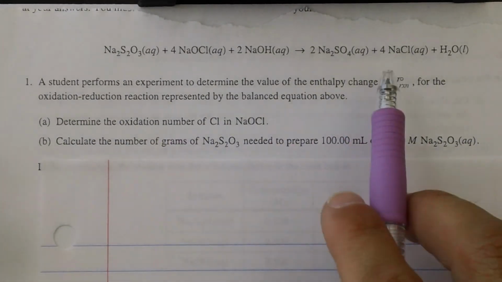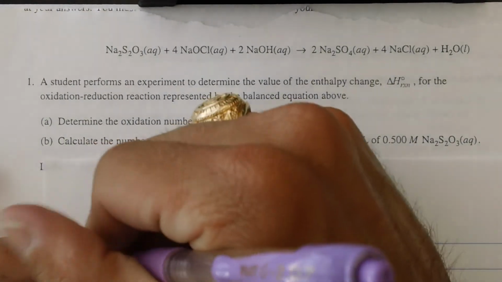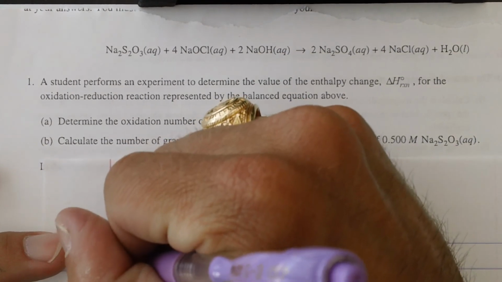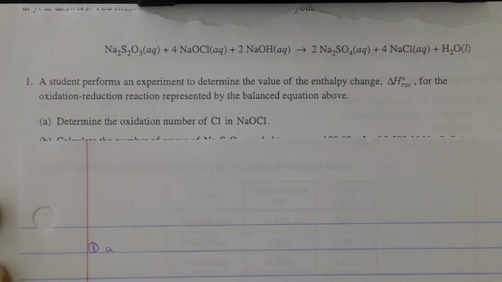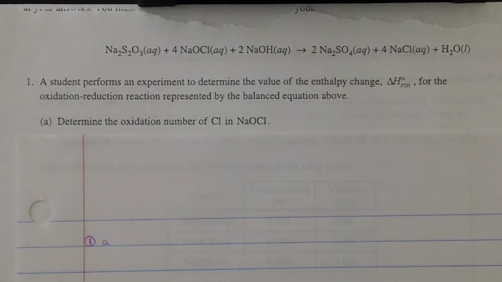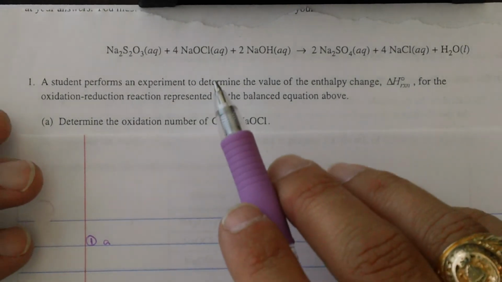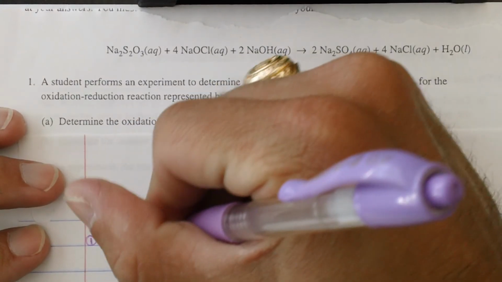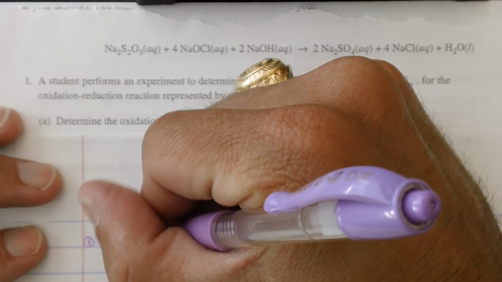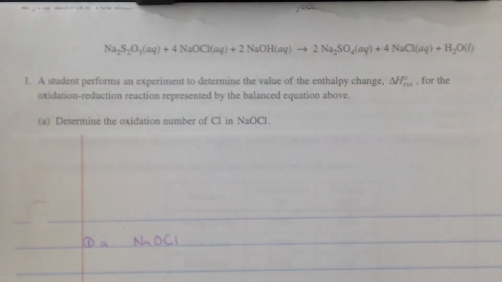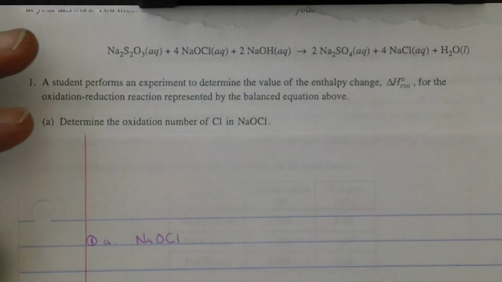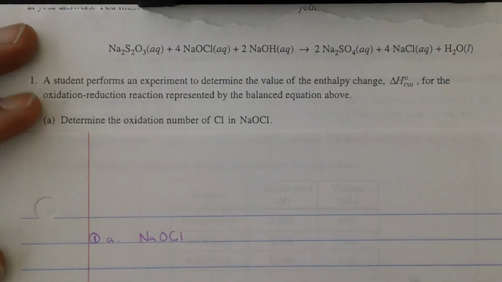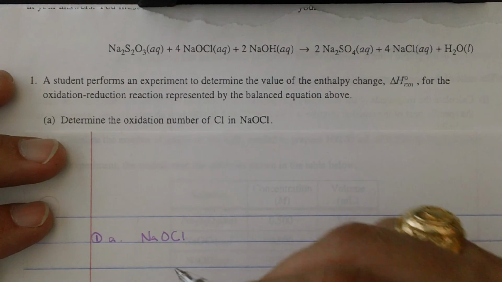They give us a balanced equation at the top, and then they feed us a little softball to get going. So number 1A says determine the oxidation number of chlorine in that sodium hypochlorite. And so we have sodium hypochlorite here in the equation. Don't be scared because the O and the Cl look backwards from what we're used to. We lots of times would write this NaClO. This is how the structure is drawn, and so it's a little more accurate that way.